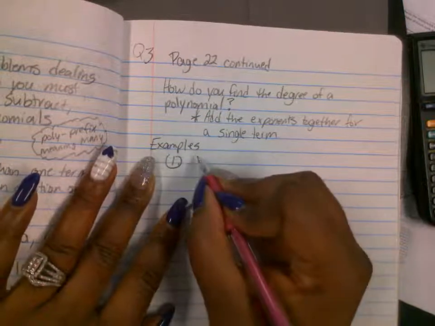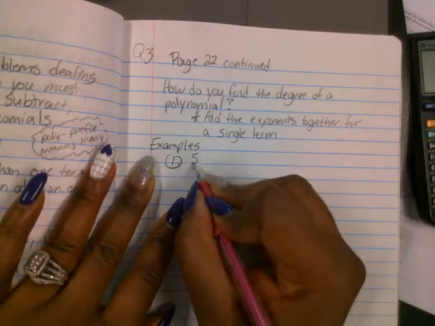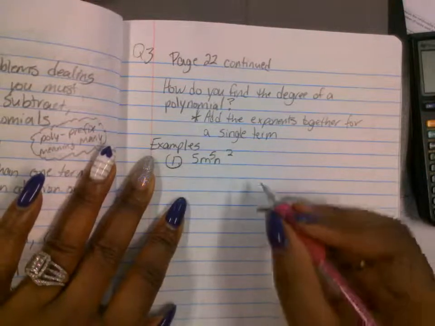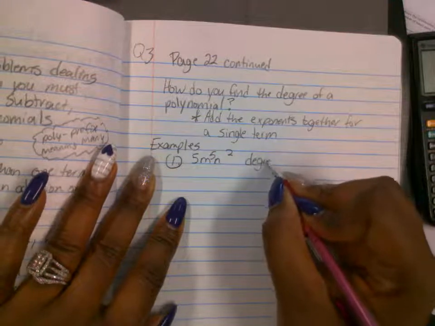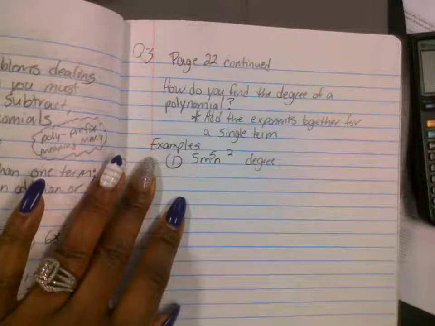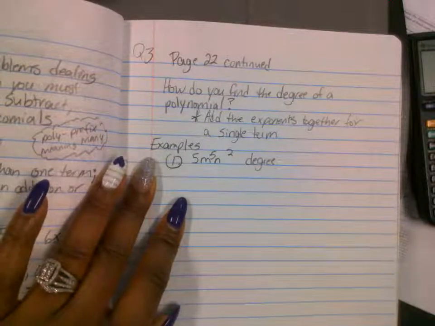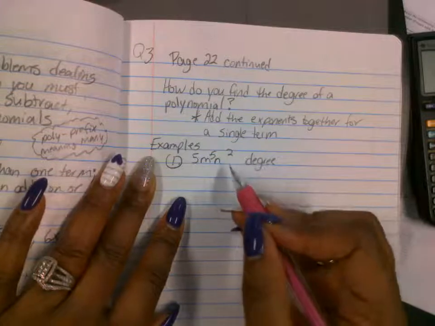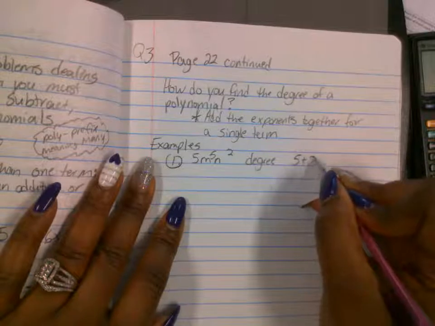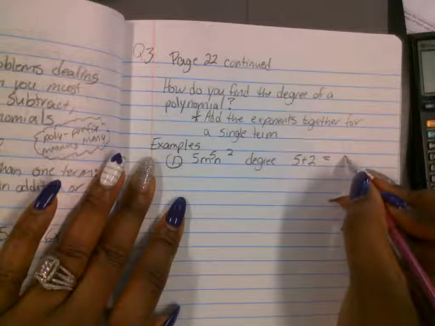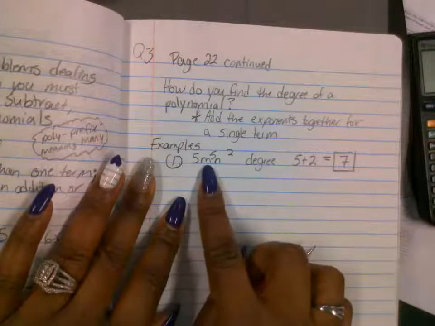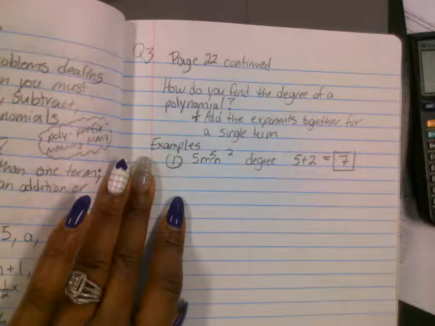Your first example looks like this. This term is 5m to the fifth n to the second. So the degree here, and degree of a polynomial is just saying what's the total number of exponents of that term. That's all a degree is. So I'm going to add the exponents together, 5 and 2. When I add 5 plus 2, my degree here is going to be 7. My degree is 7 for this monomial. Any questions about that?